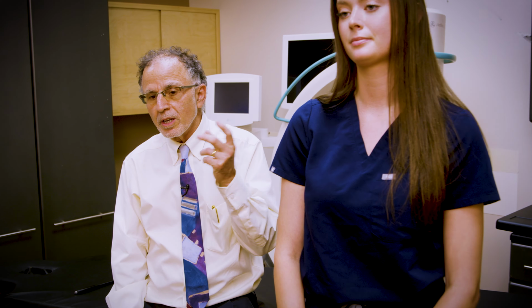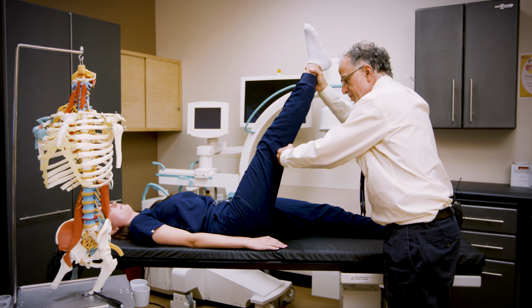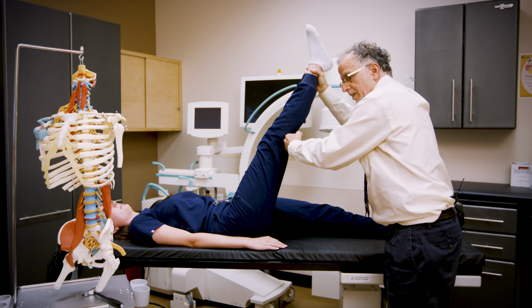Head over here, please. When I do this part of the exam, I'm going to examine the hips at the same time that I examine the lumbar spine. It's more efficient. So typically I would do a straight leg raise. And if there is lumbar radiculopathy from disc herniation, that'll cause pain down the leg.